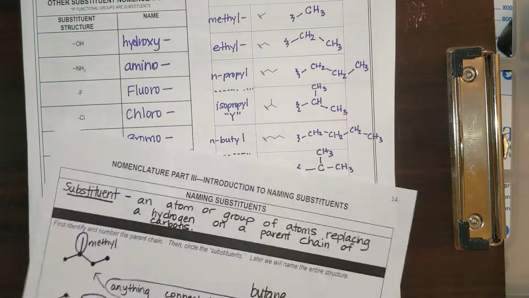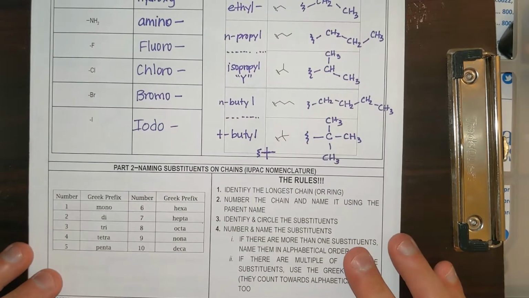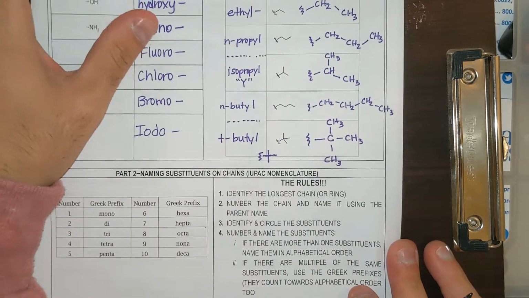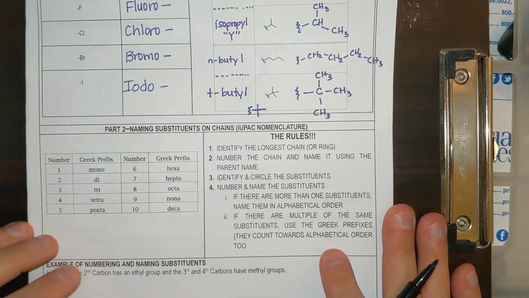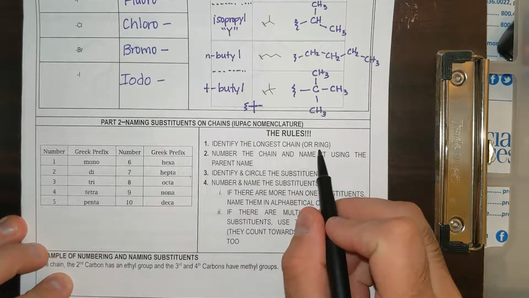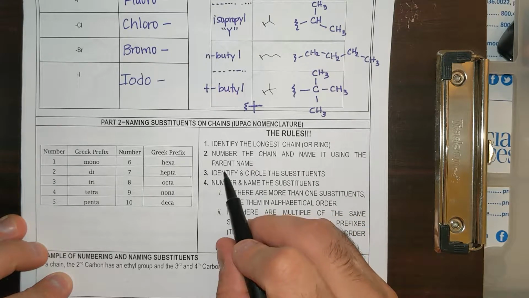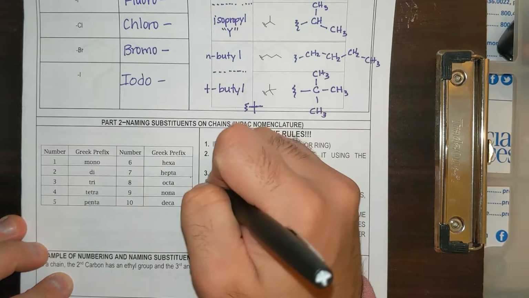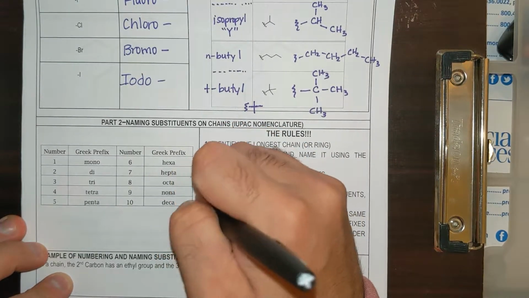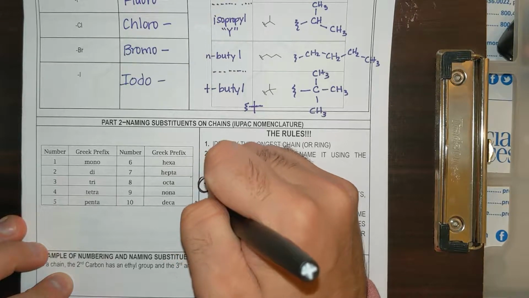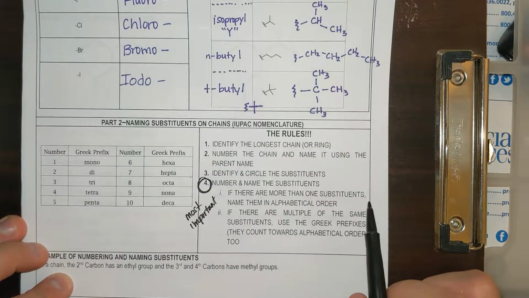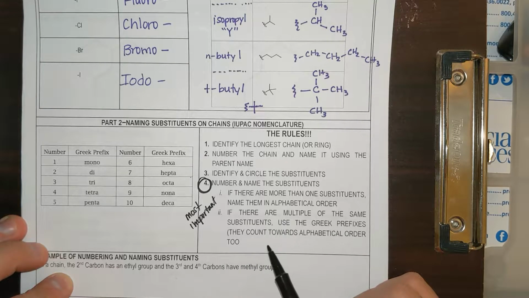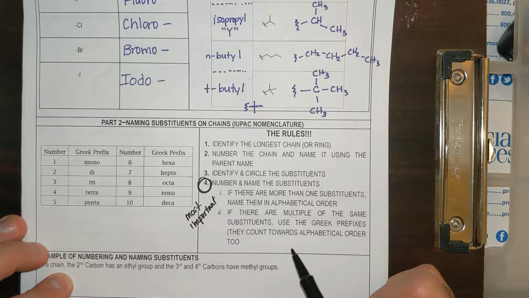Okay, now we're going to put all of this together with the beginning of our nomenclature rules. Of course, in this class, you don't have to memorize this, but here is what we have to do. You have to identify the longest chain or ring, number the chain and name it using the parent name. We've been doing that. Identify and circle the substituents. And then this is going to be the most important thing. Since you've named and numbered, if there are more than one substituents, name them in alphabetical order. If there are multiple of the same substituents, use the Greek prefixes. They count towards alphabetical order.